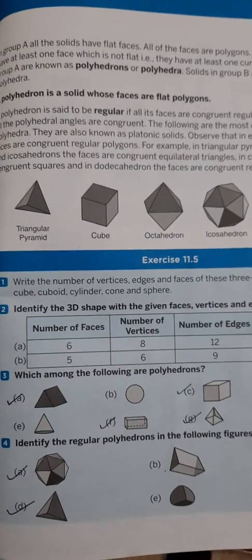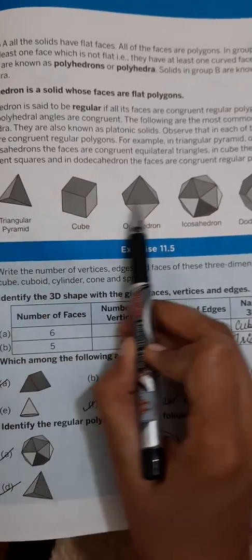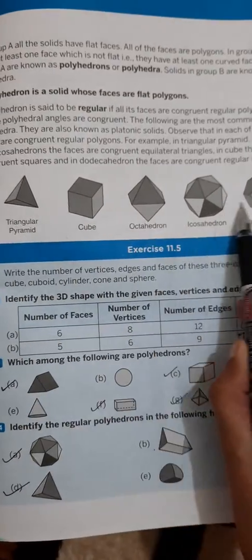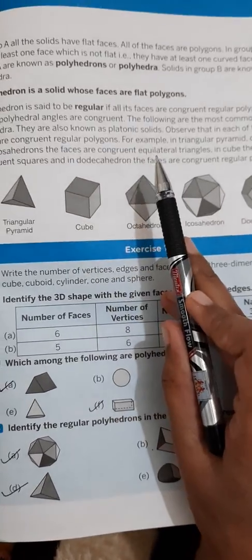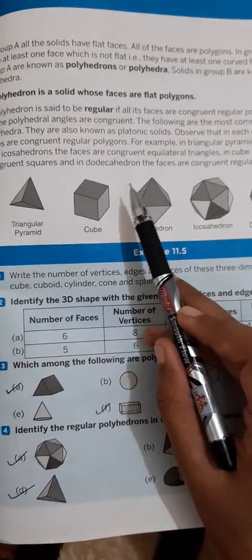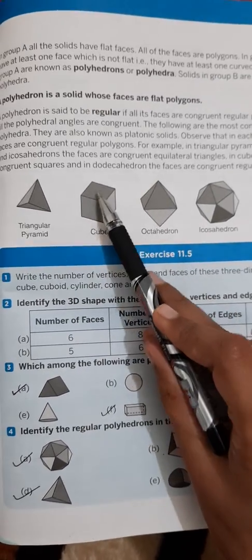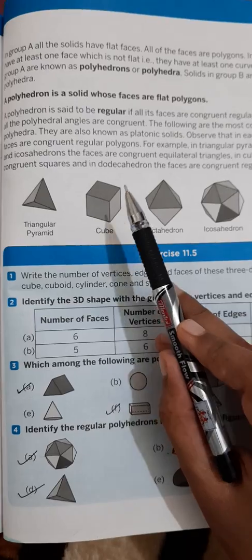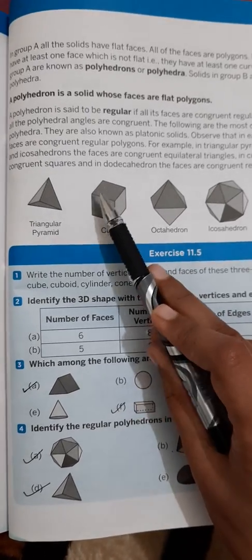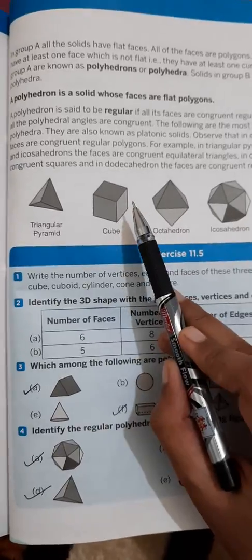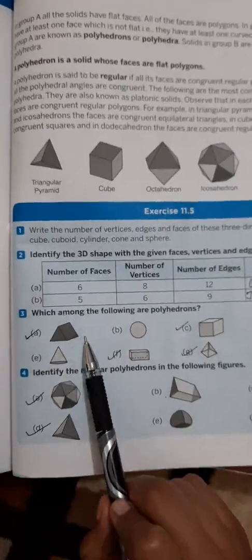Now let us talk about the regular polyhedron. A regular polyhedron means you will see these figures. One thing common in all these figures is that all the faces are of the same shape. Secondly, all the faces are flat. So a polyhedron whose faces are all the same. Polyhedron means flat surfaces. All the flat surfaces which have the same shapes are called a regular polyhedron.